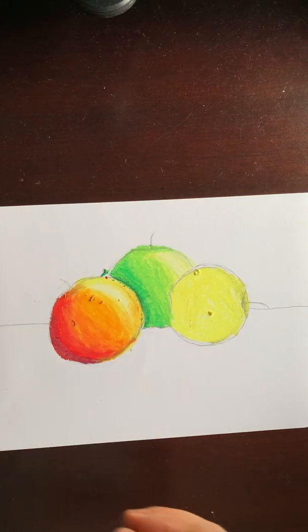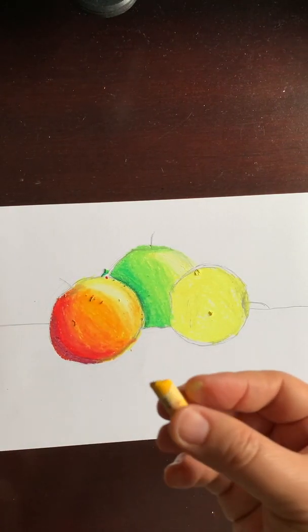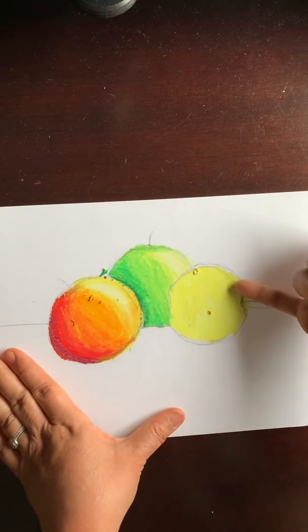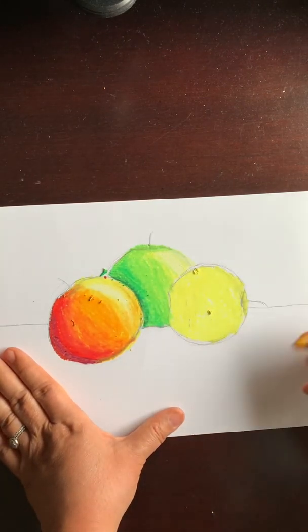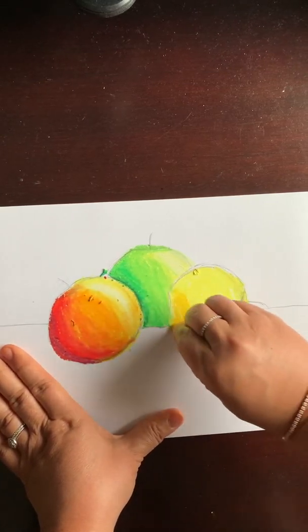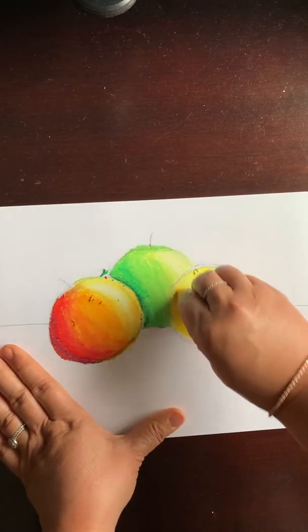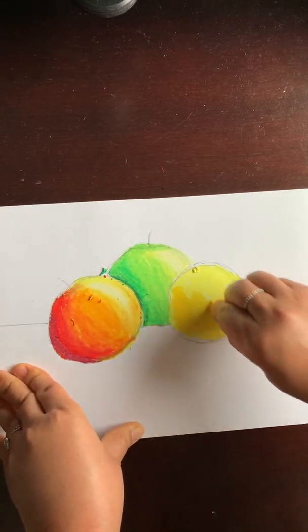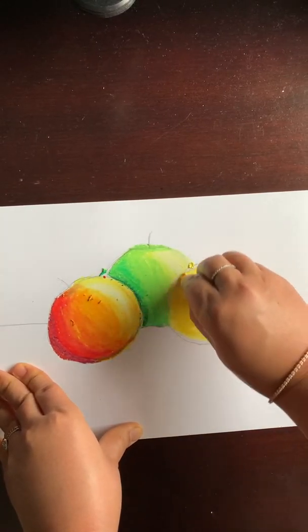And then I'm going to get darker and darker, so I'm gonna find my light orange. It's actually kind of like a light yellow. And remember, this is gonna be the lightest side of my apple. So I'm gonna start adding the darker colors to the left side here. Just like that, right on top of the yellow.